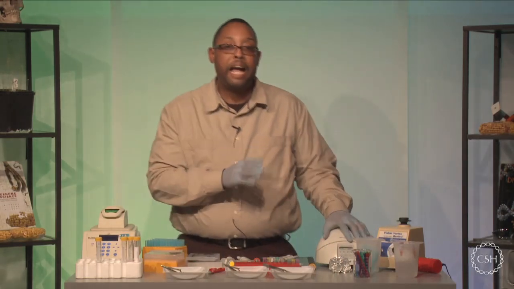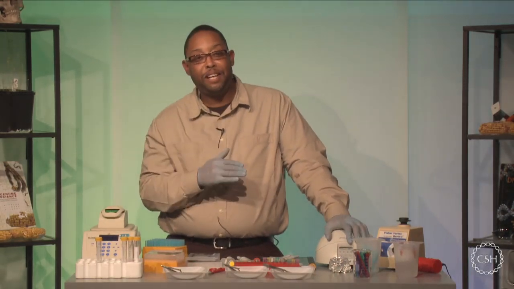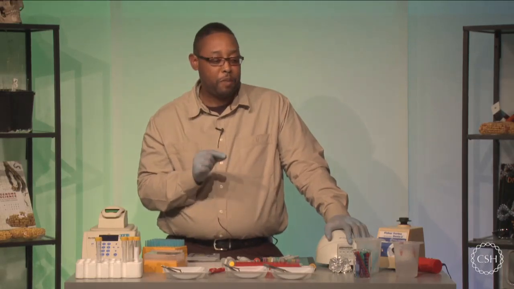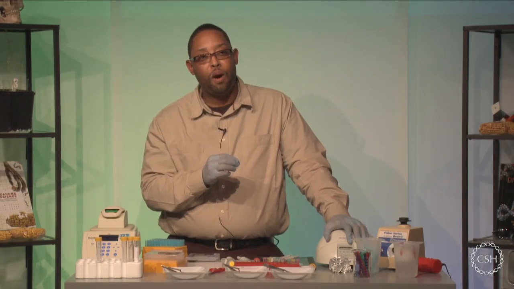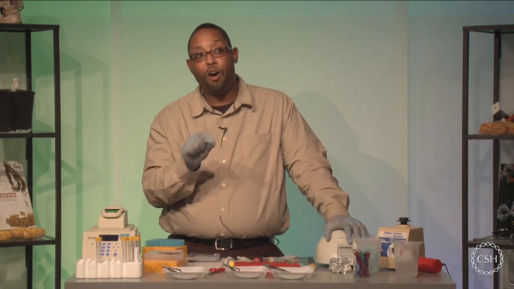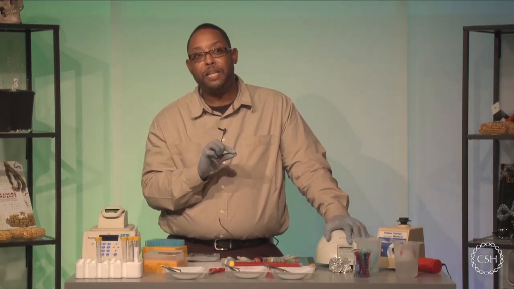Okay. This last spin is going to ensure that our pellet is back down at the bottom of the test tube. And at this point, we're going to try and make sure that when we take off the supernatant or the wash buffer in this final wash step, it's completely off. We're going to make sure that it's as dry as it possibly can get.